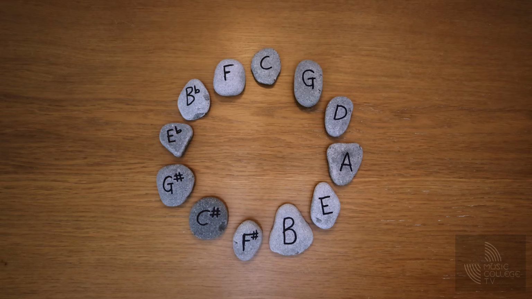Back to the cycle of fifths, it's not just a diagram, it's a map of how music is constructed. Starting from C, each step is a perfect fifth.